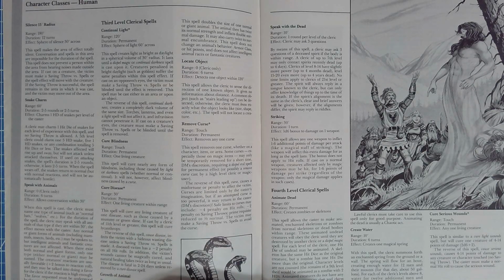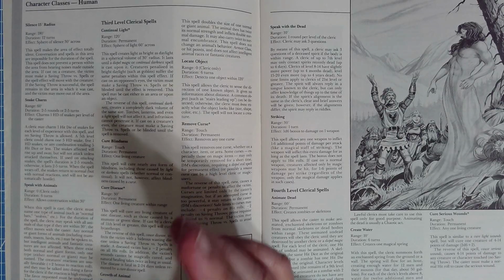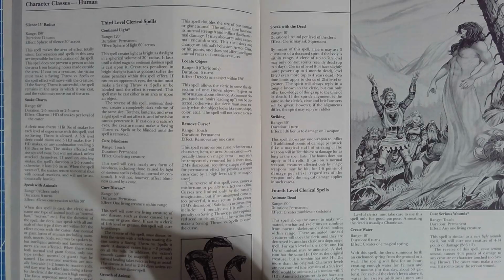Reverse of this spell, cause disease, infects the victim with a hideous wasting disease unless a saving throw versus spell is made. A disease victim has a -2 penalty on all hit rolls. In addition, the victim's wounds cannot be magically cured, and natural healing takes twice as long as usual.